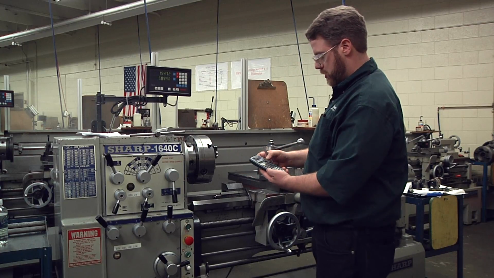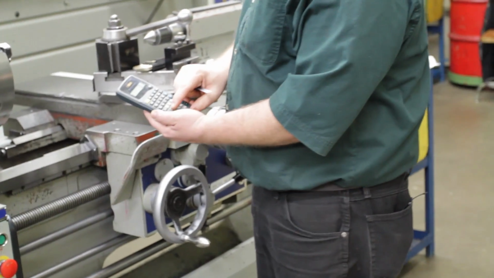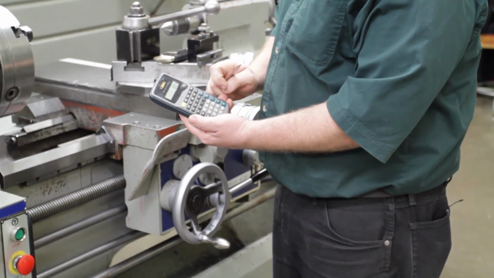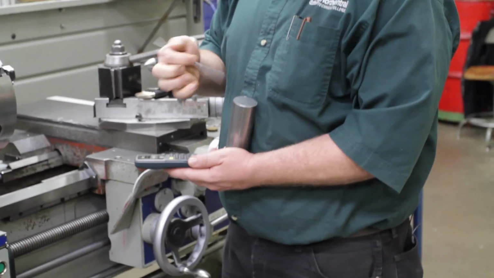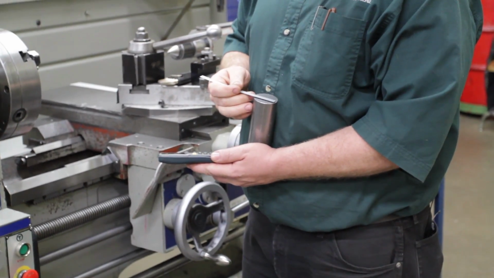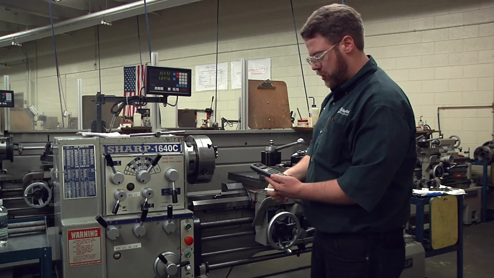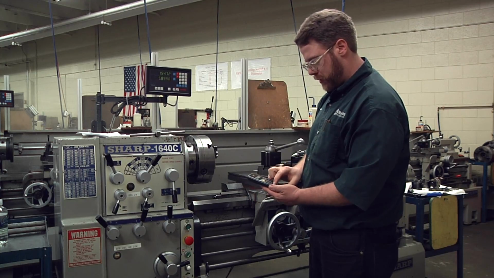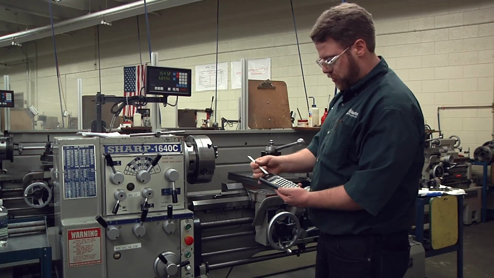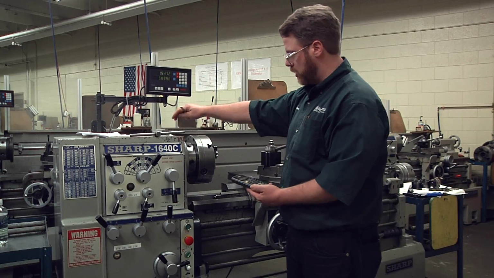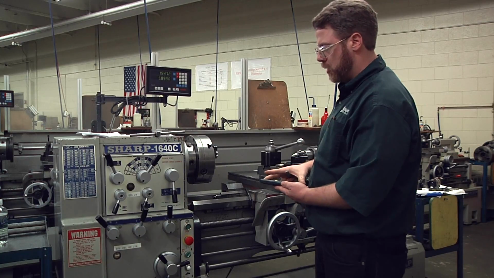Let's use the low end of the speed chart, 80. 80 times 4 is 320, divided by the diameter of our workpiece, which is 1 3/4 inches. You'll need the decimal equivalent, 1.75. That tells us the suitable RPM for this material and cutting tool would be 182 RPM.